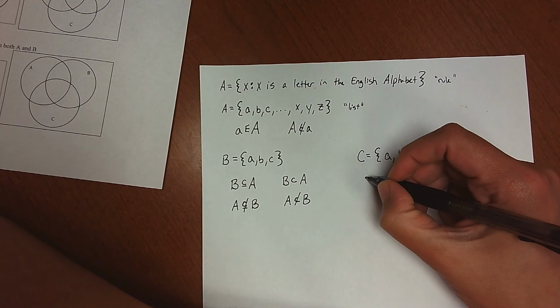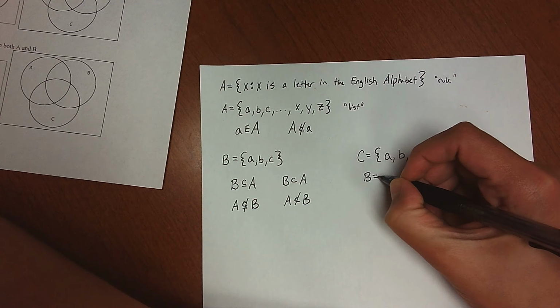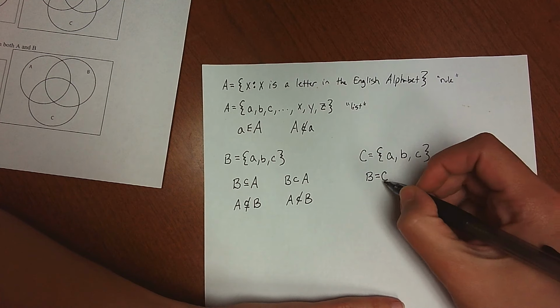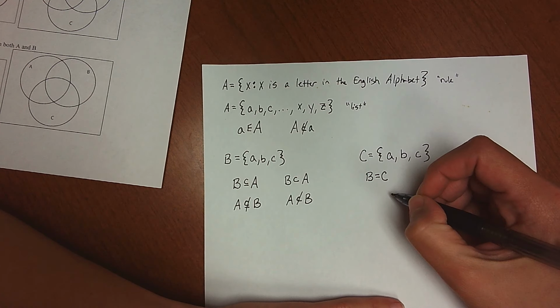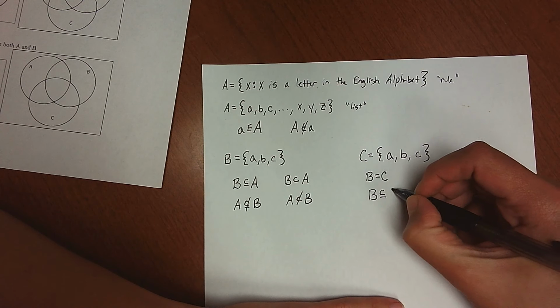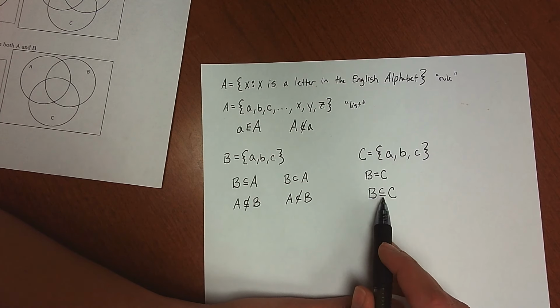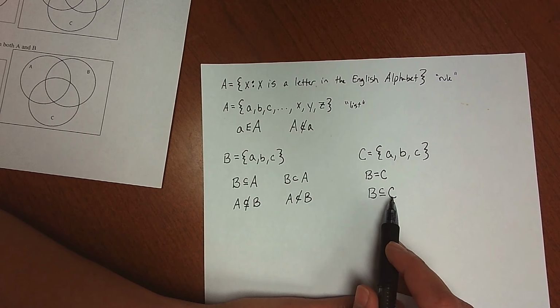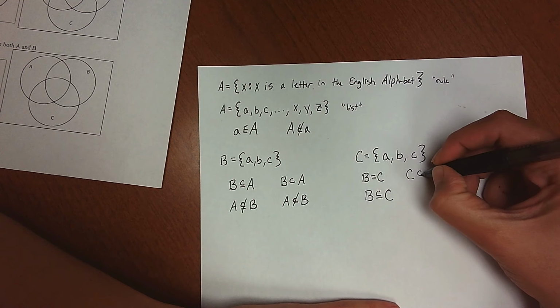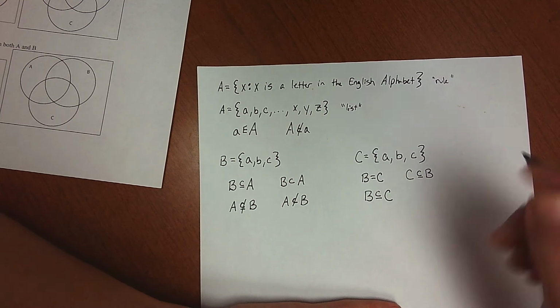So what this means is that set B is equal to set C. They're the same size, they have the exact same elements. We can still have these as subsets. So B can be a subset of C. Why? Because of this or equal to right here. So it is a subset of C. Likewise, C is a subset of B.